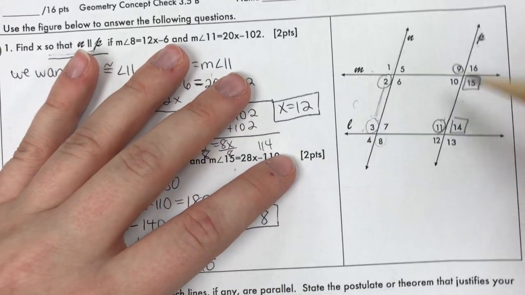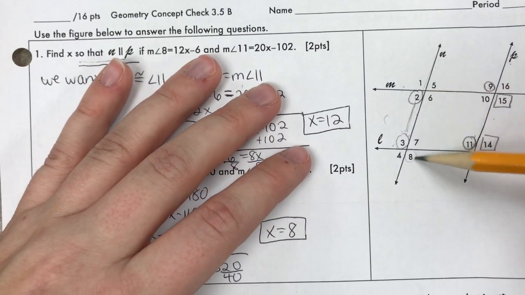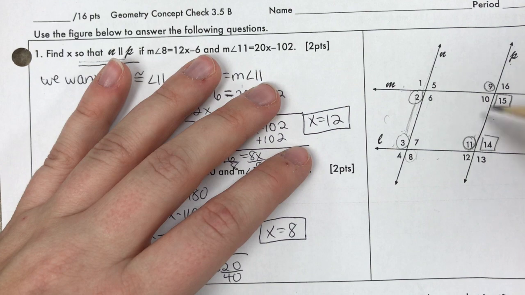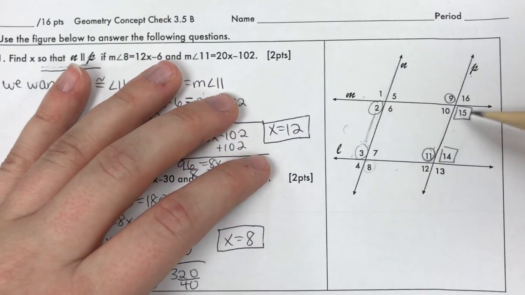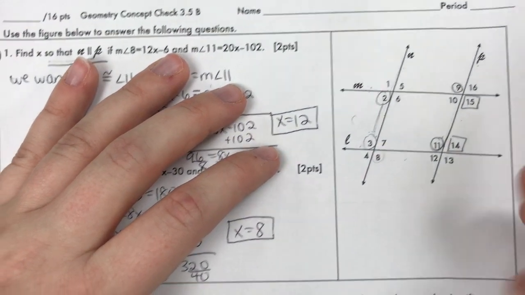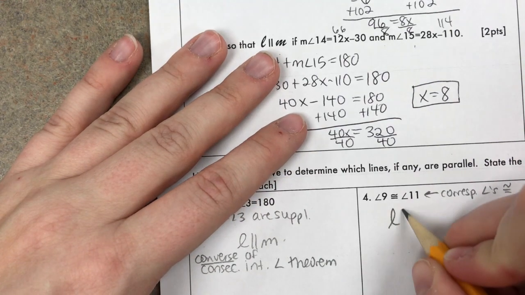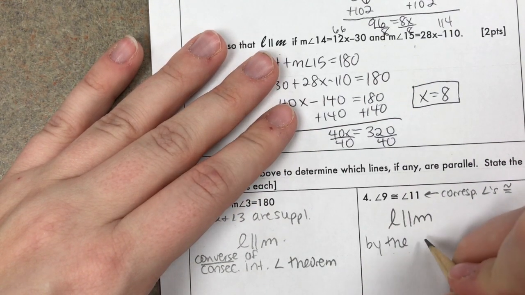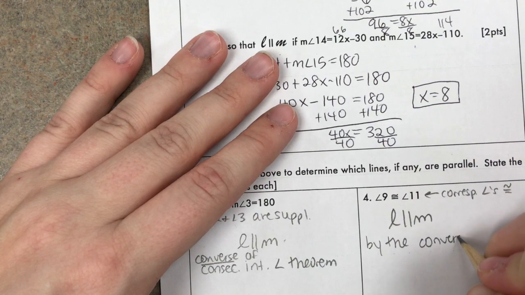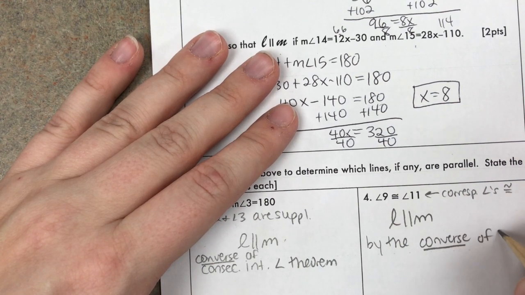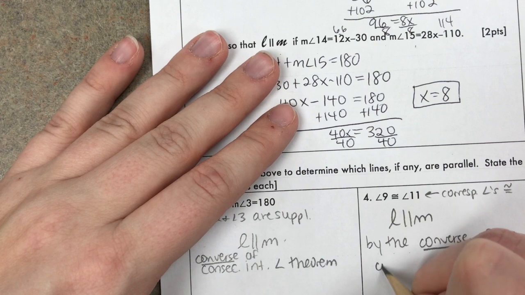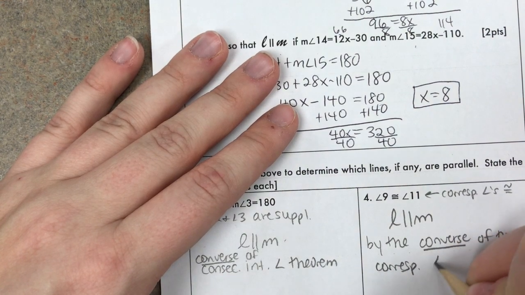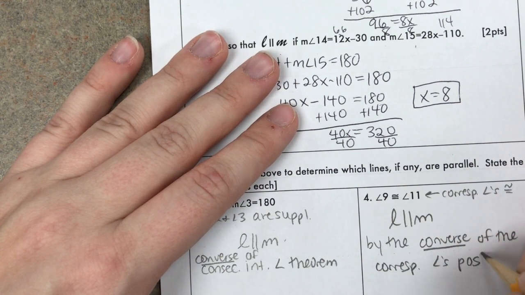So what are those parallel lines? We can see they're L and M again, and P is playing the role of the transversal here. So we know that lines L and M are parallel. L is parallel to M by the converse. So again, we're concluding parallel lines, so it's the converse of the corresponding angles postulate.